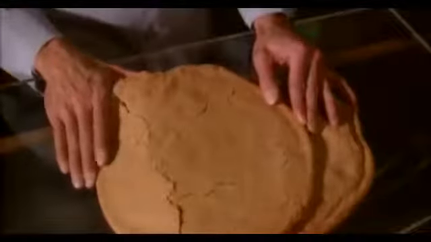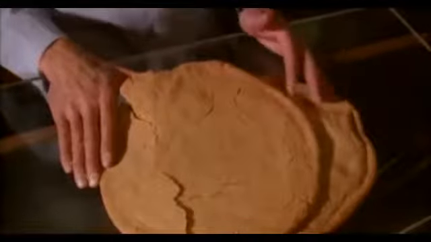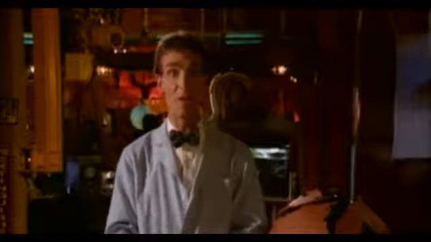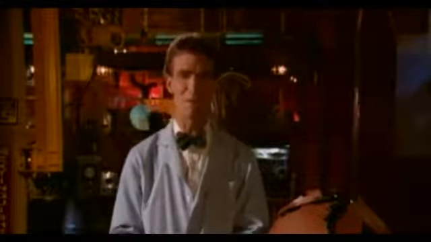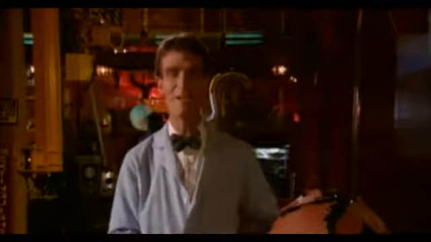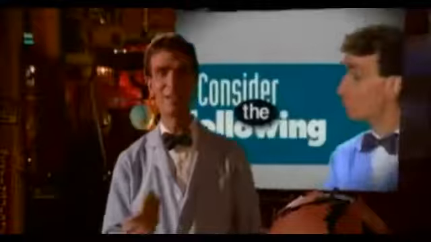Now, back here, where the cookie crumbles, that's where the new volcanoes form. The molten lava comes up to the surface and makes brand new rocks. The rock cycle's been going on for millions and millions of years. It's great. Well, thank you for joining me on Consider the Following.